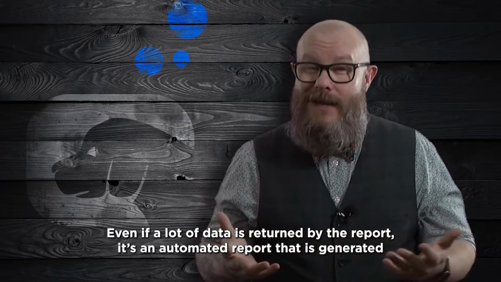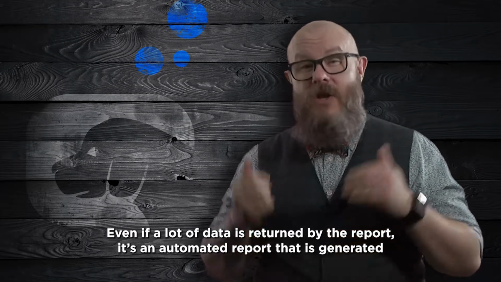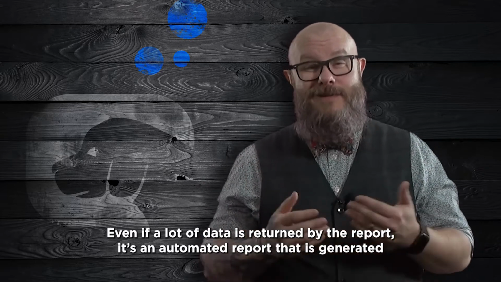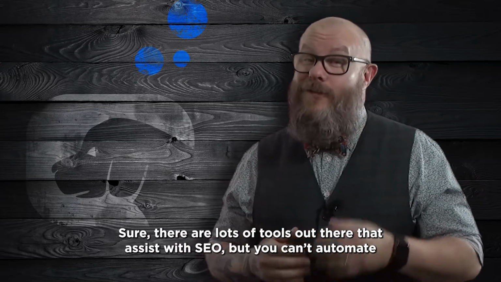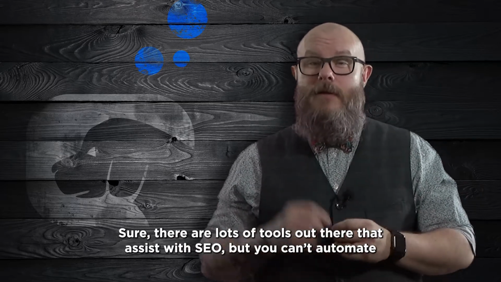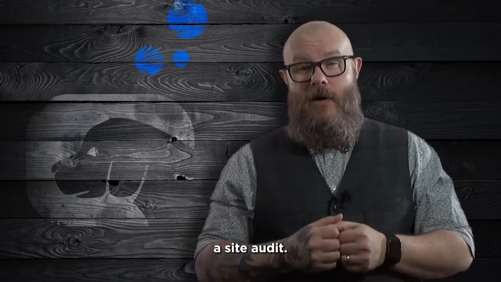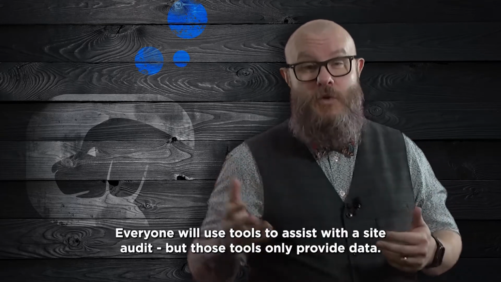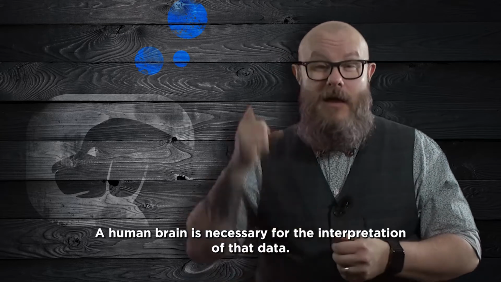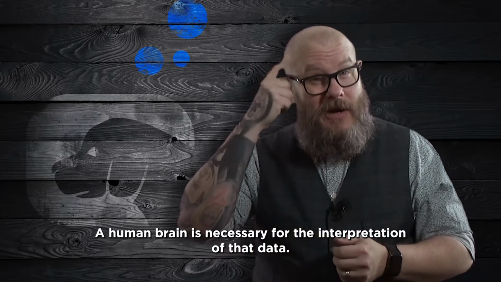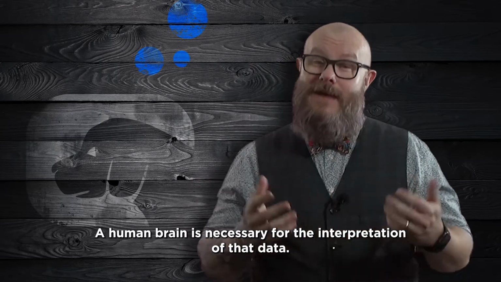Even if a lot of data is returned by the report, it's an automated report that is generated by a machine. Sure, there are lots of tools out there that assist with SEO, but you can't automate a site audit. Everyone will use tools to do a site audit, but those tools only provide data. A human brain is necessary for the interpretation of that data.